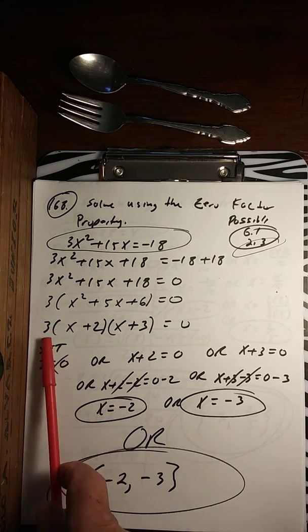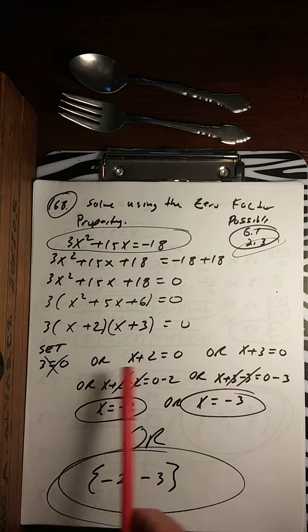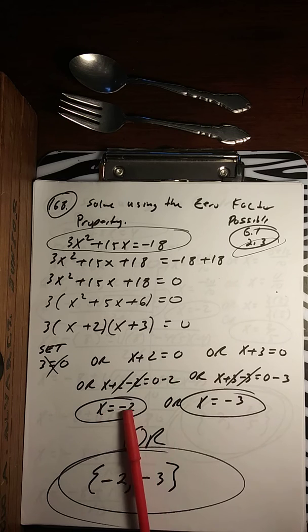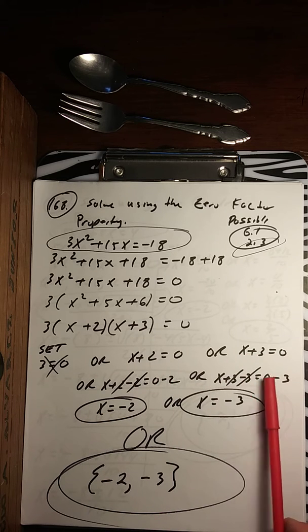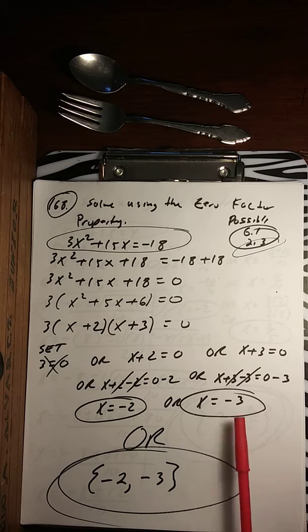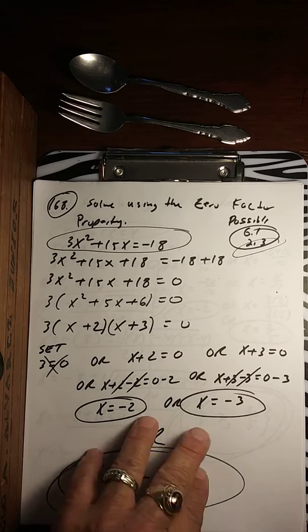So we have 3 equals 0, x plus 2 equals 0, x plus 3 equals 0. 3 equals 0 is never possible. X plus 2 equals 0, minus 2, so x equals negative 2. X plus 3 equals 0, minus 3, so x is negative 3. So we have negative 2 and negative 3. That's it. Those two answers.